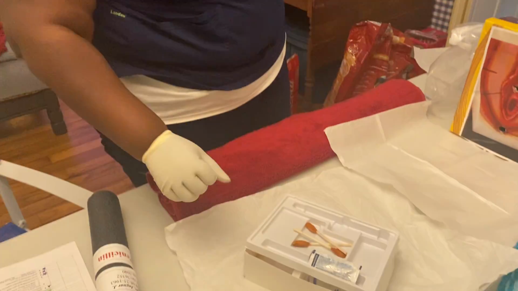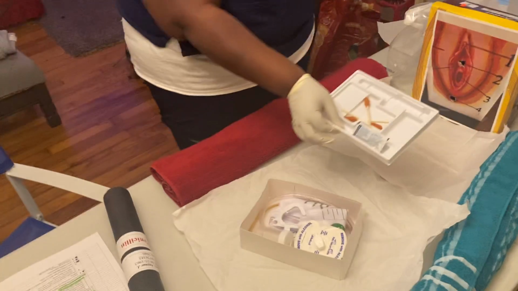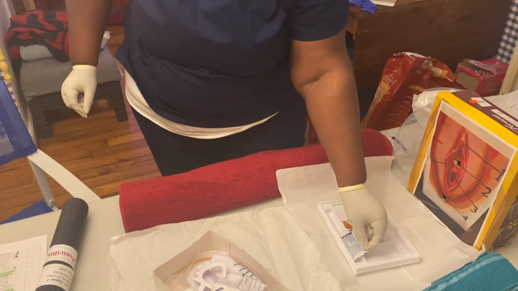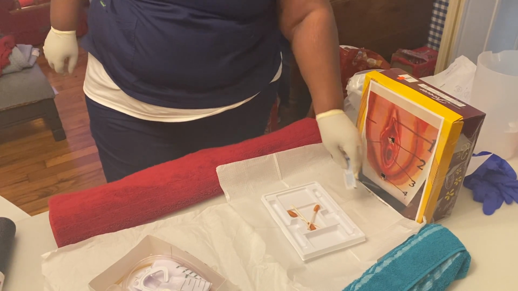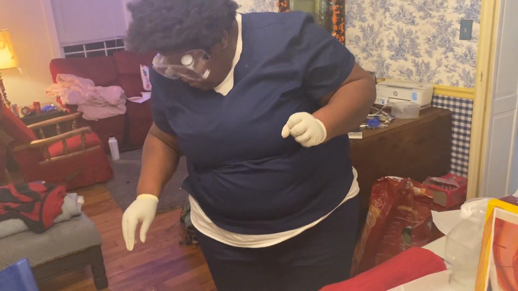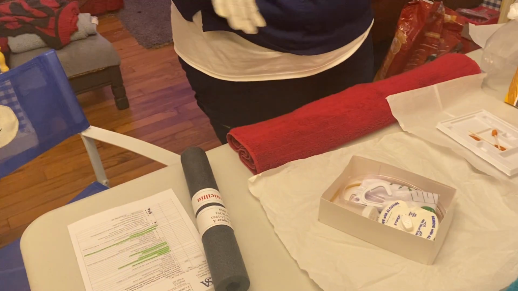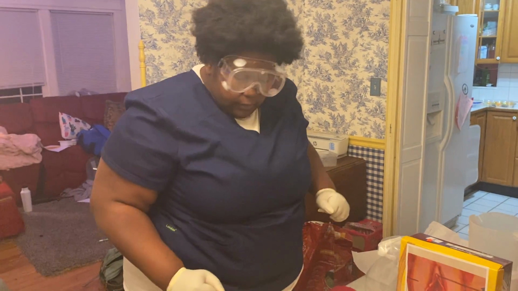Once that is done, I can take this and move it here. I will also take my lube and place it down here. And then I will bring it up above my waist. I would also like to note this table is not waist level, so I am breaking sterility with that.